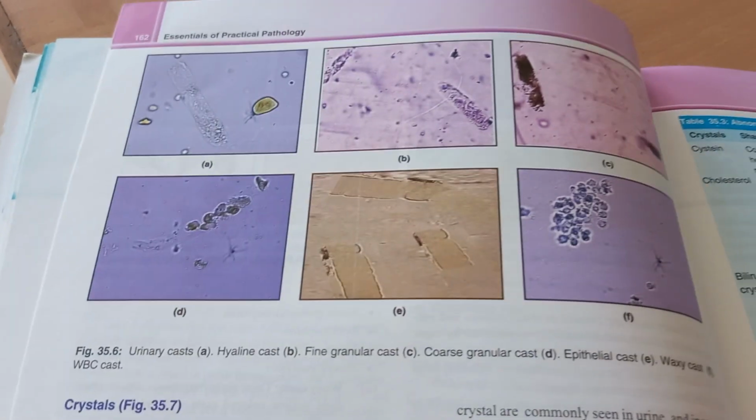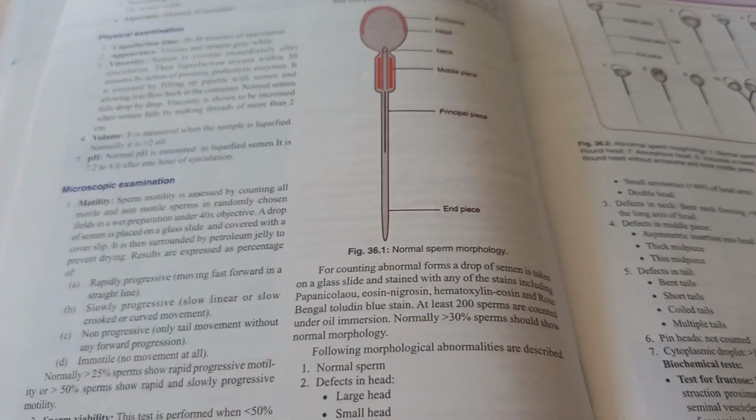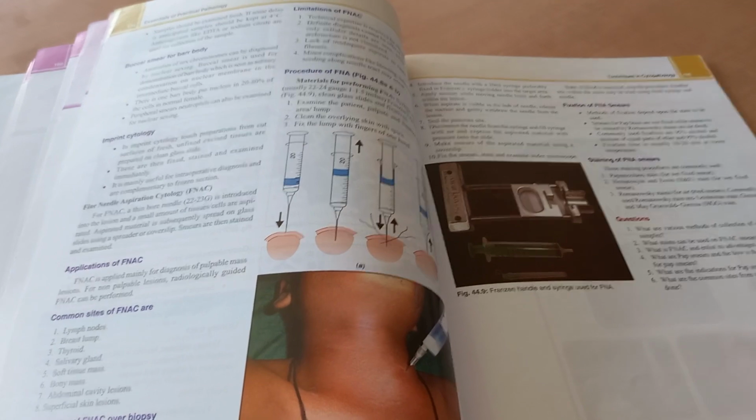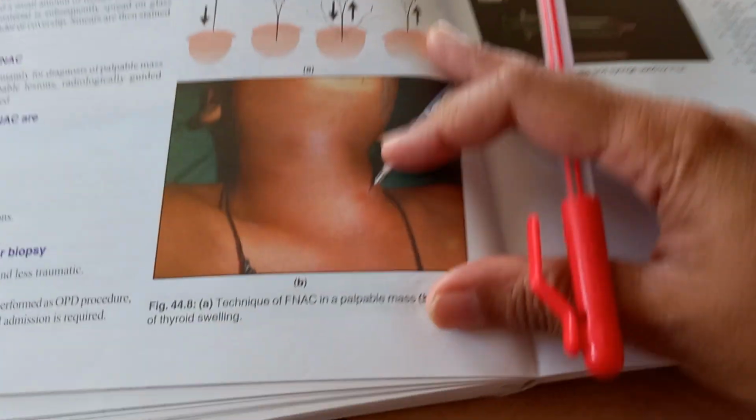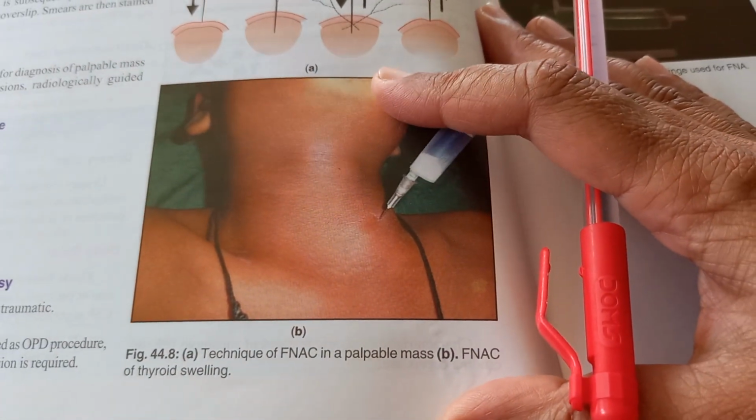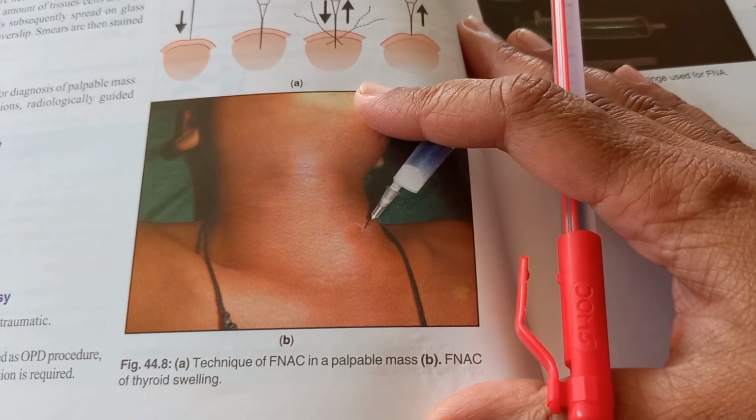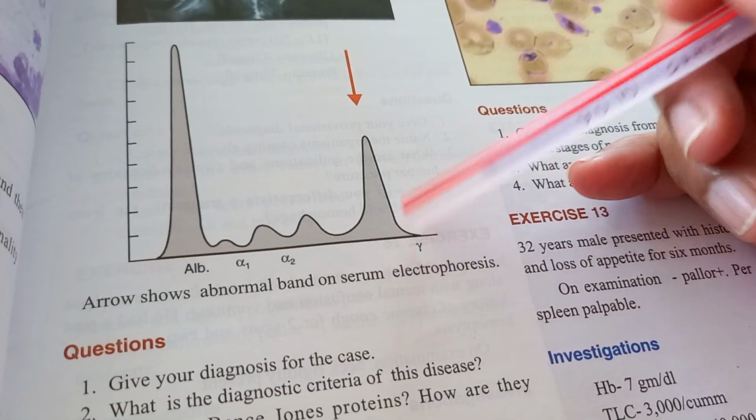Okay. So what are these again? Urinary casts. I think this book is kind of interesting and useful for you. Thyroid. What are they doing here? FNAC in a palpable mass, in a thyroid swelling. Have you seen FNAC, people? Go see it in your pathology lab. So what do you see here?